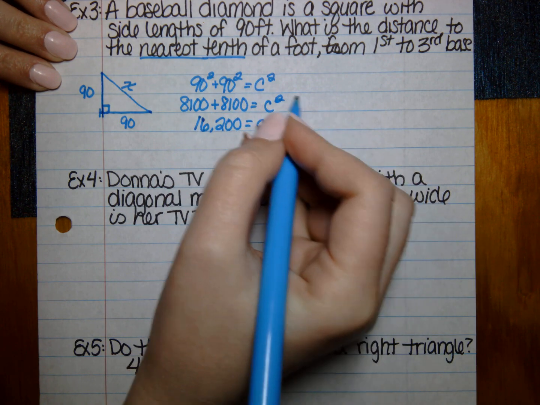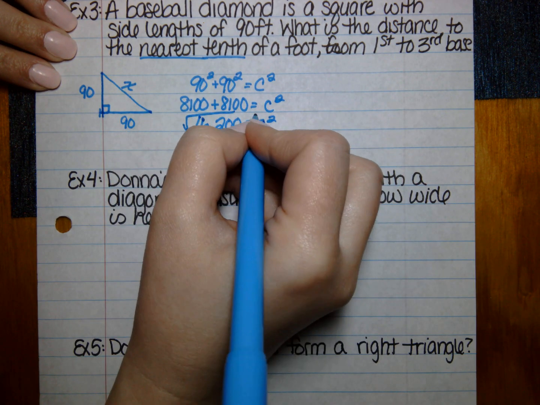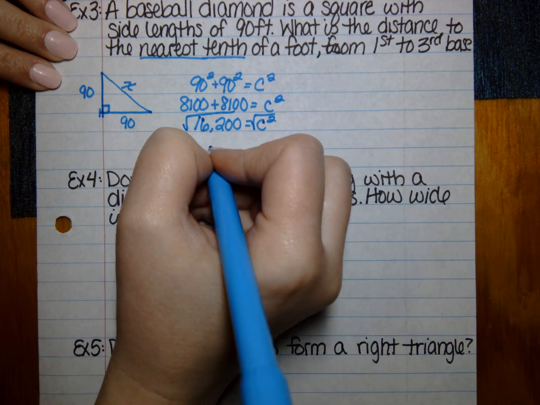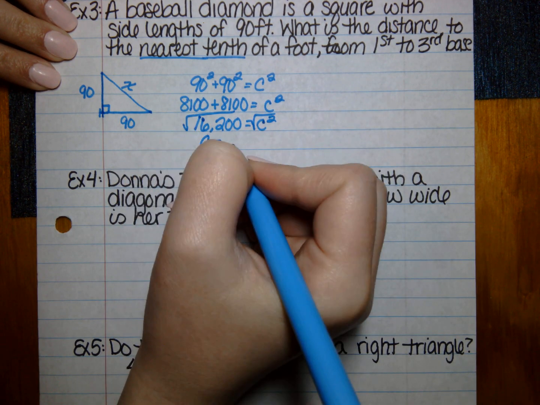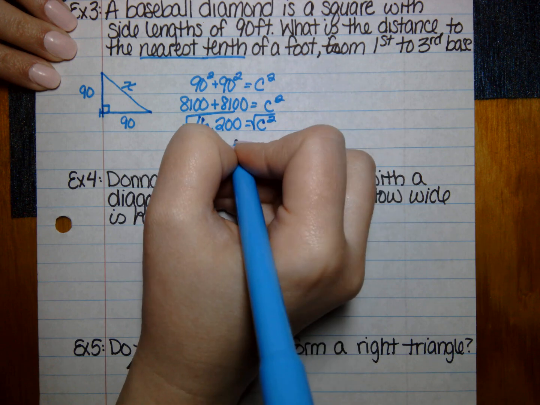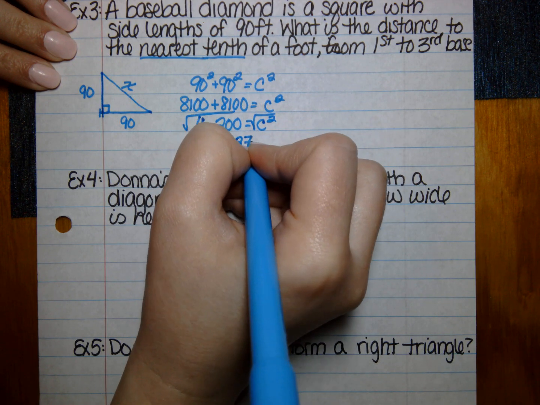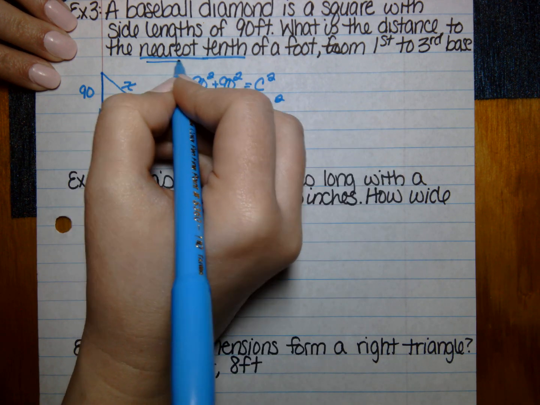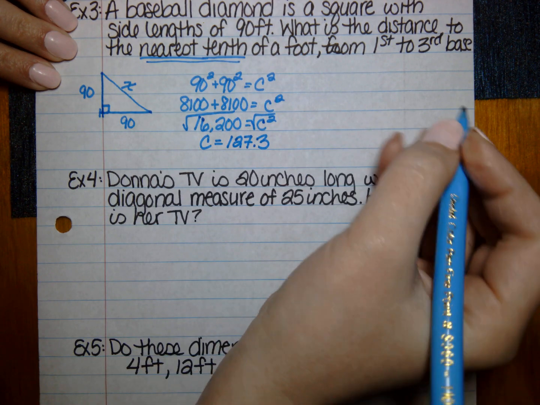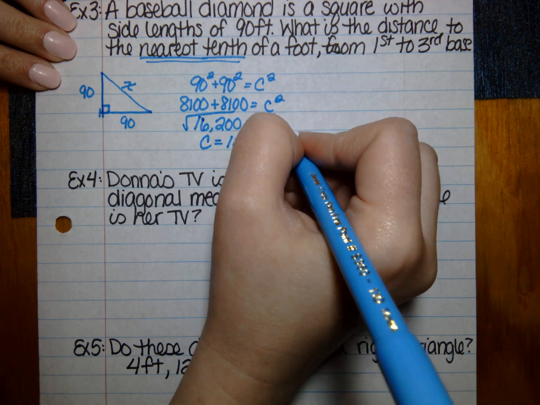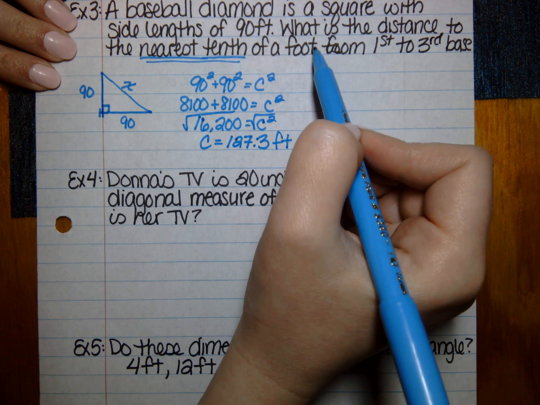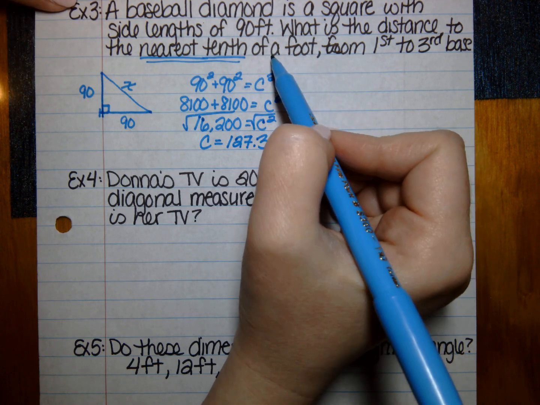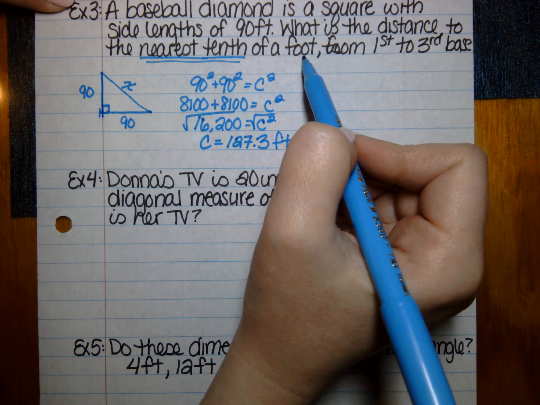Again, the last step you're always going to do is square root both sides. So your C is going to equal 127.3 because I'm rounding it to the nearest tenth place. And again, your unit in this one is going to be feet because that's how we measured it before, saying that we wanted it to a tenth of a foot.